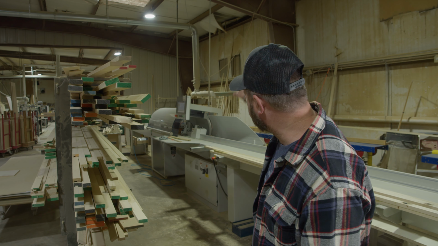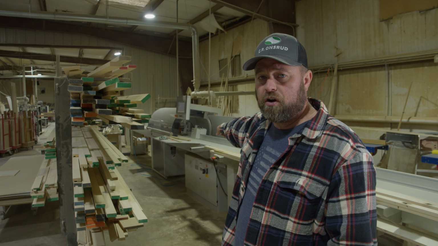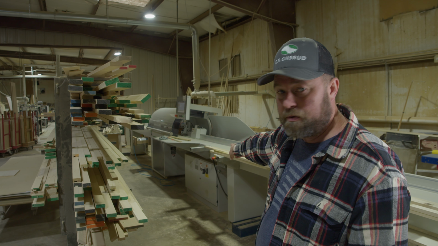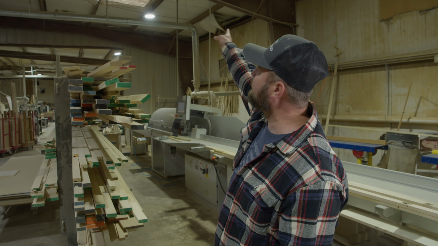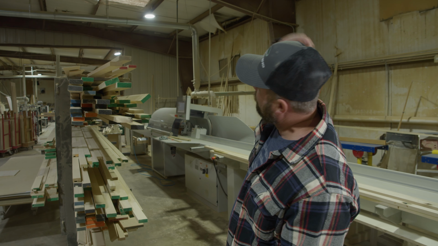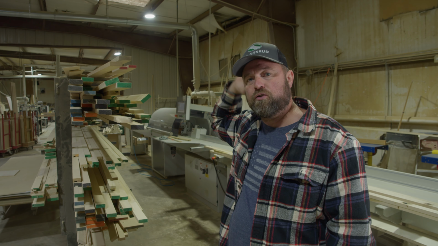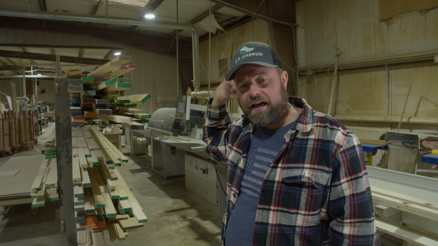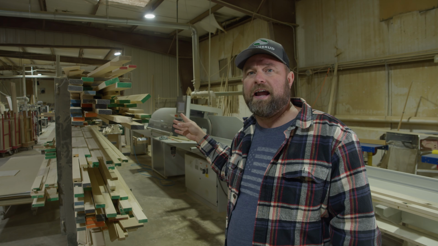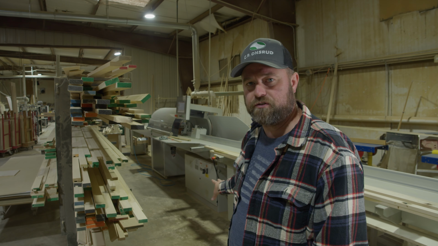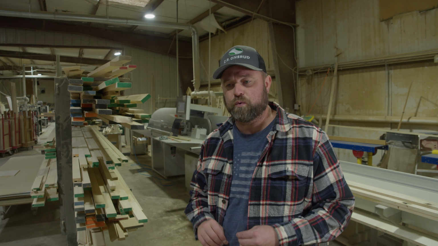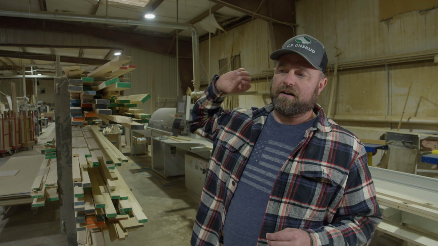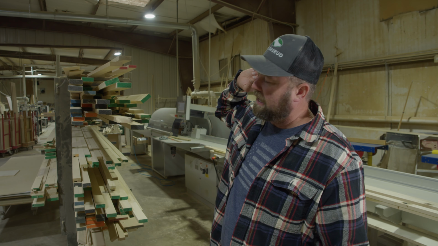So this saw has a computer underneath, and I have a LAN cable running all the way down the length of my shop to my router, and it's connecting to my computer. That is the first thing I had to do. I had to set up the saw, get it running, and then connect an Ethernet cable down to my computer.